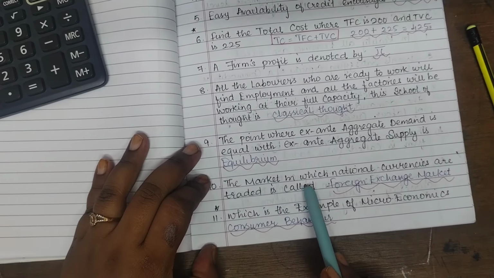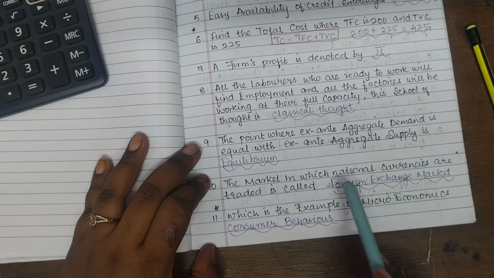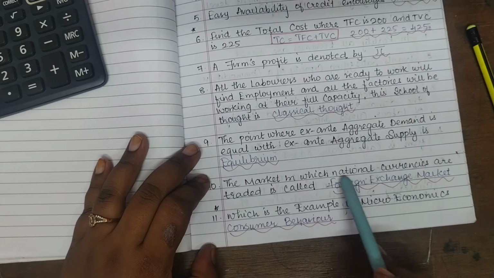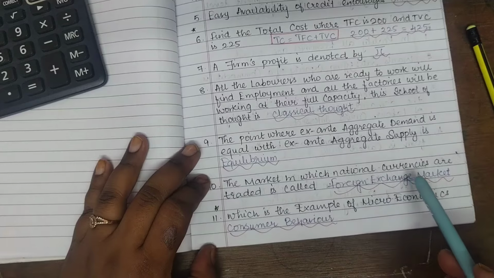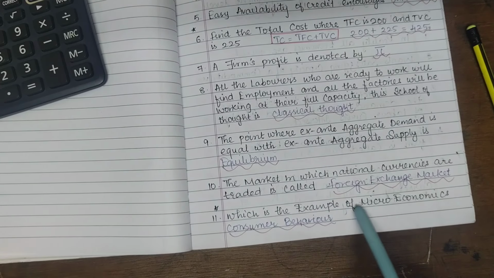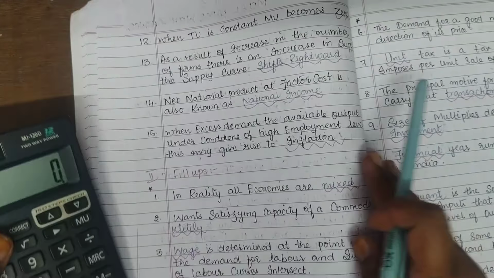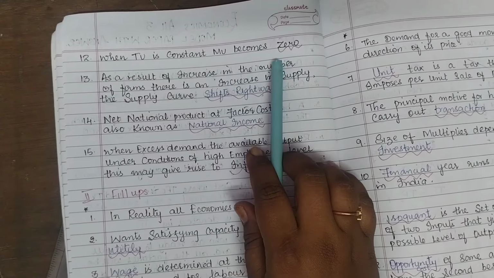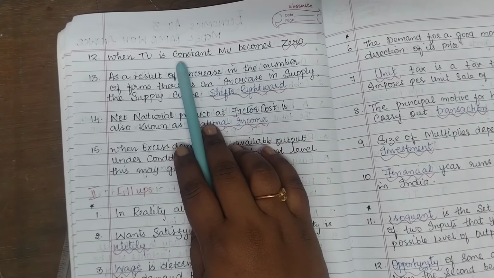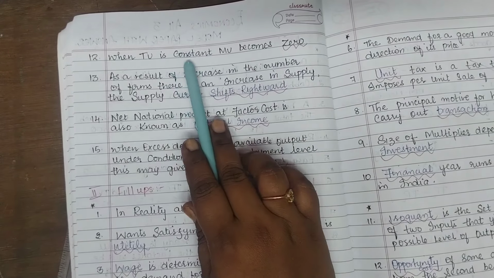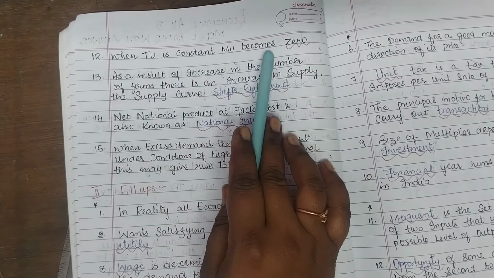The market in which national currencies are traded is called foreign exchange market. So national currencies are traded, surely it will be the foreign exchange market, which is an example of macroeconomics. It is consumer behavior. Next, when TU is constant, MU becomes 0, and when MU becomes negative, TU starts to fall. So this is the law of diminishing marginal utility.